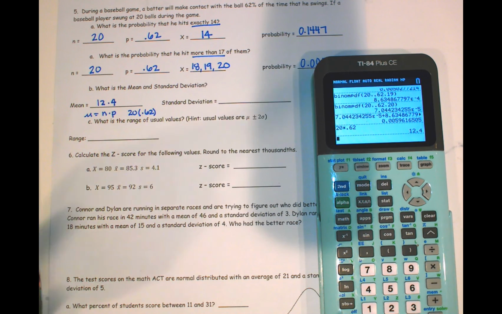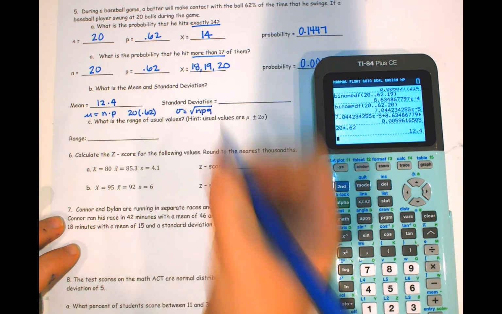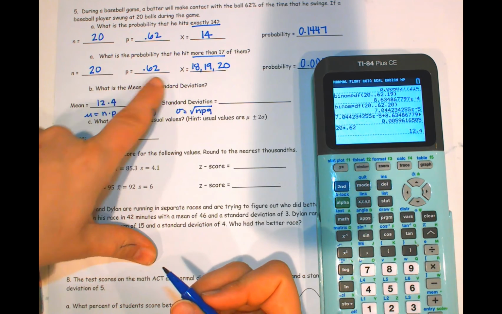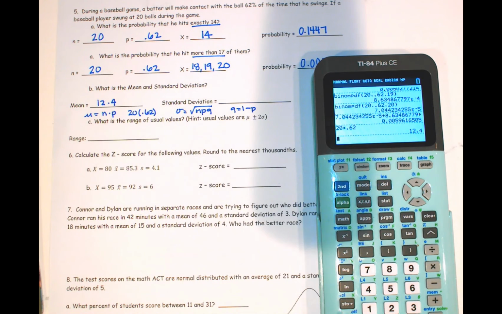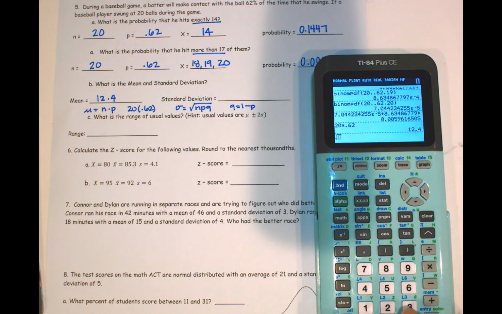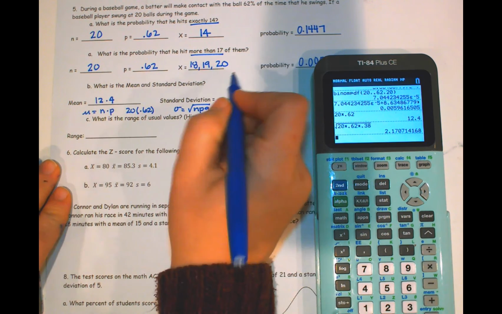So then my standard deviation, we do the square root of n times p times q. Well, we know n and p. Q, remember, is just 1 minus p. It's the probability that it doesn't happen. So if you have a 62% chance of hitting the ball, what's the percentage that you don't hit the ball? So 1 minus 0.62 would give us 0.38. So I would do the square root of 20 times 0.62 times 0.38. And that would tell me my standard deviation is 2.17.